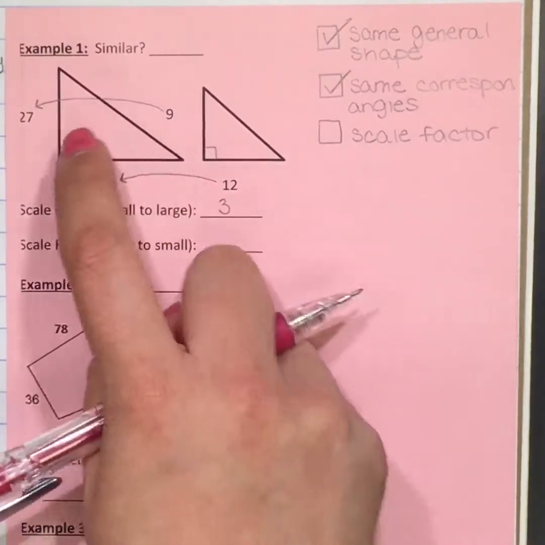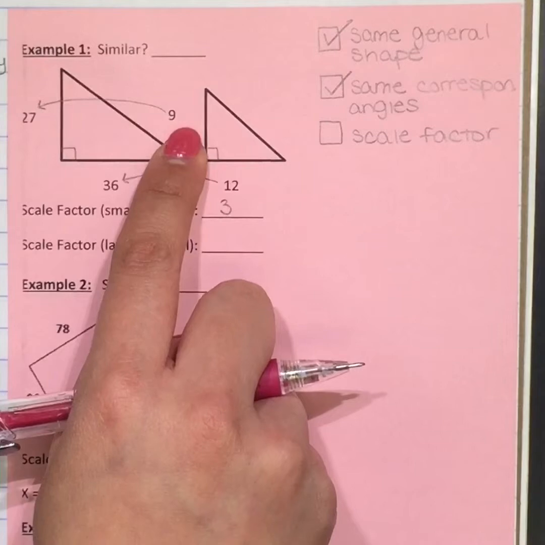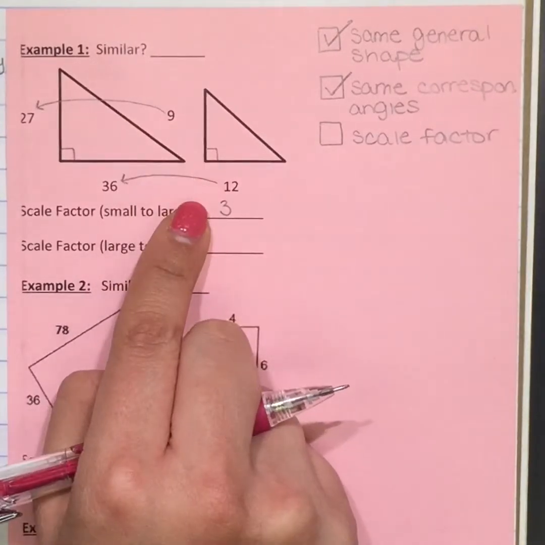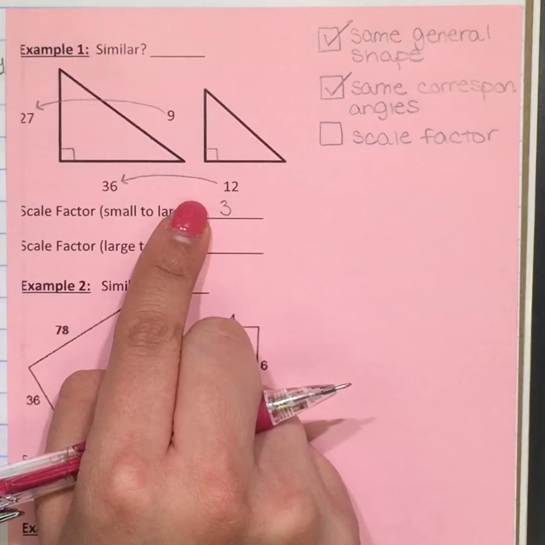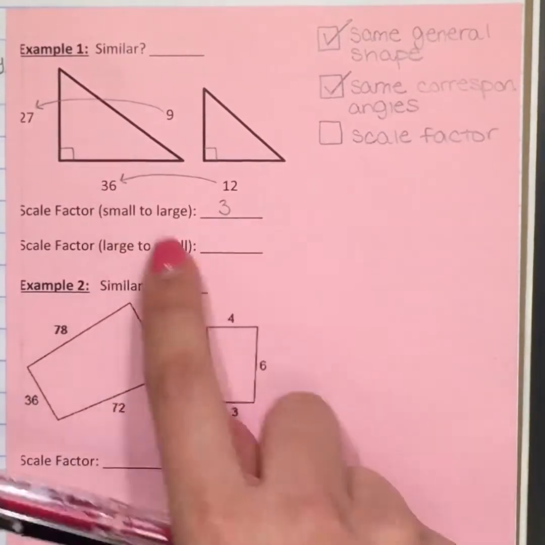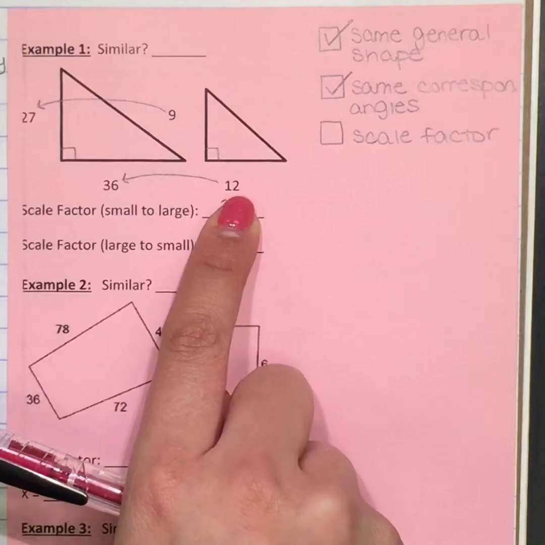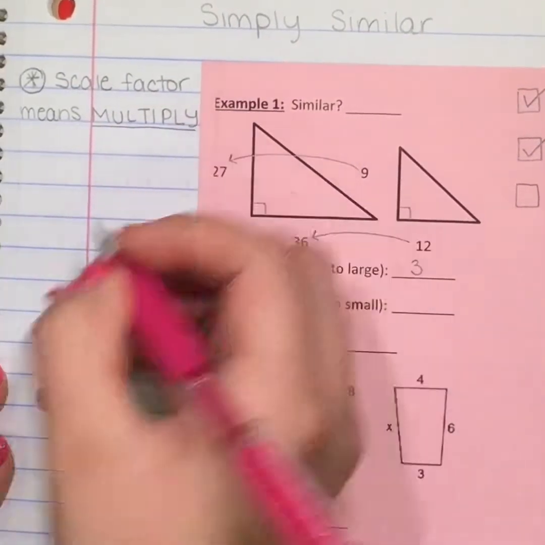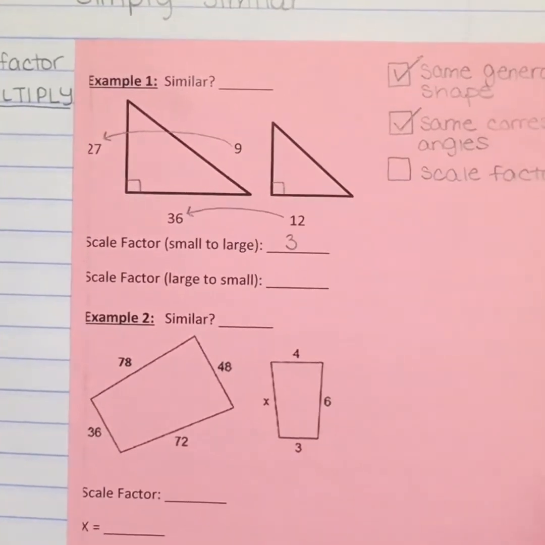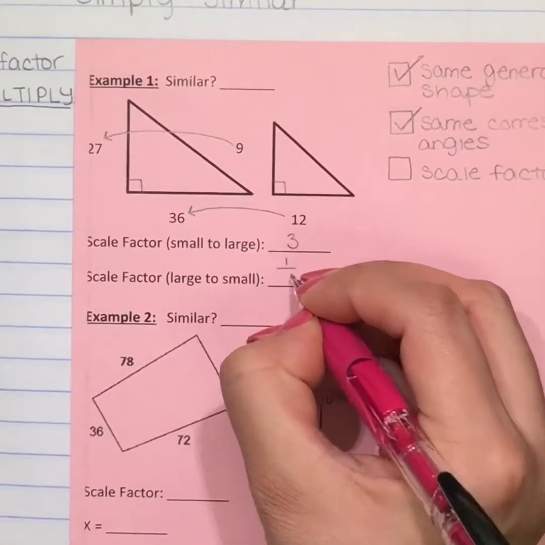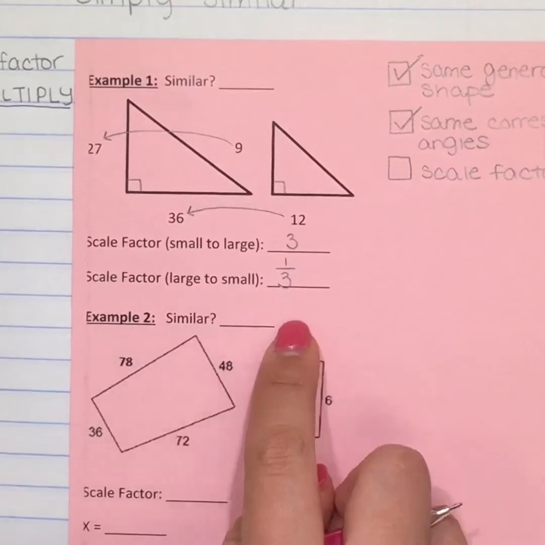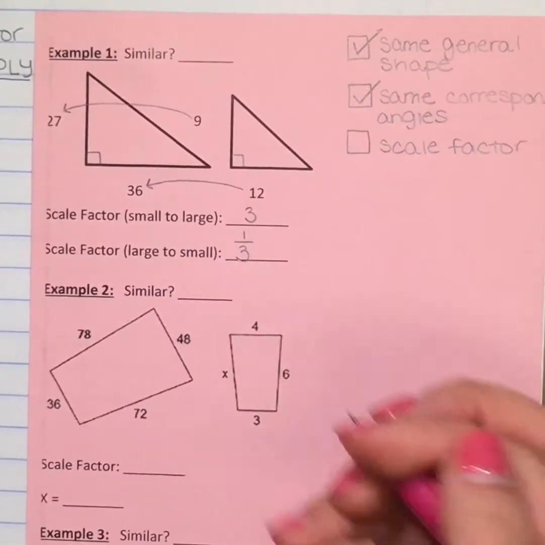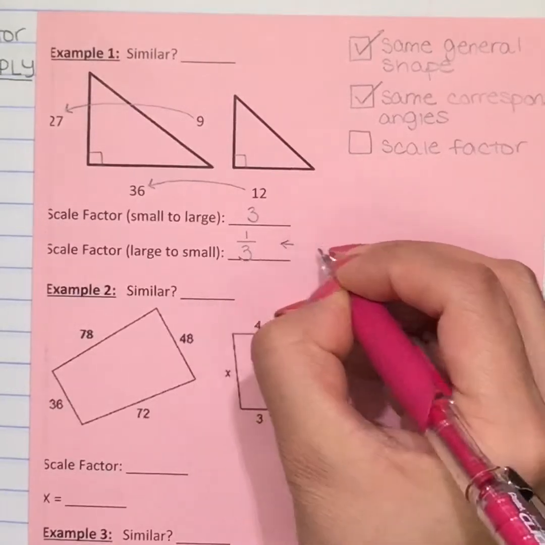What if I was going from large to small? Okay, raise your hand if you wanted to say divide by 3. Yes, you are technically correct. We are dividing by 3, but remember, scale factor means multiply. So you can't say divide by 3. Yes, you're correct, but we have to say 1 over 3 because it means the same thing as dividing by 3. I'm going to even write that down.